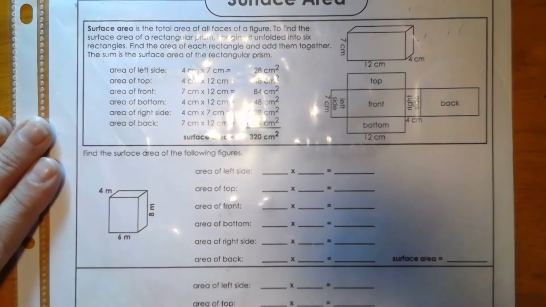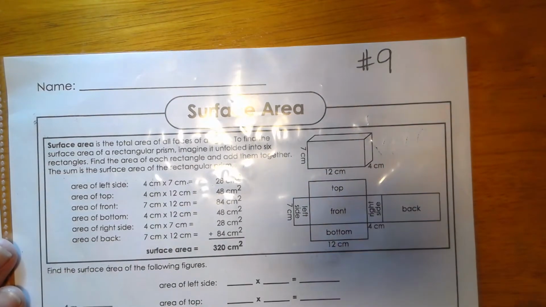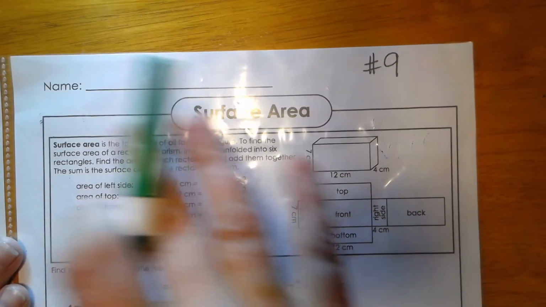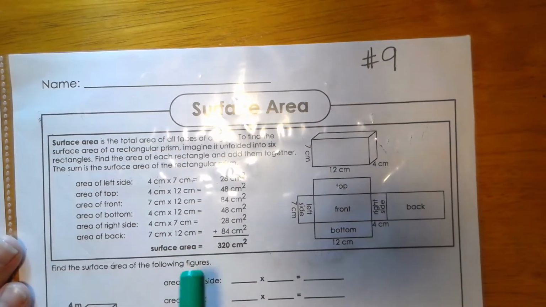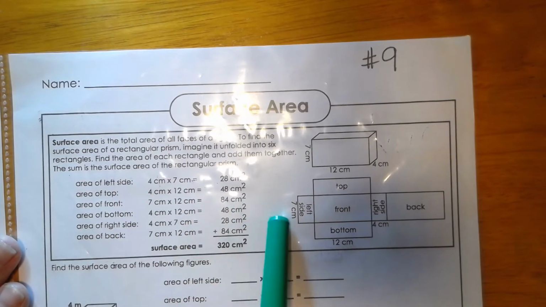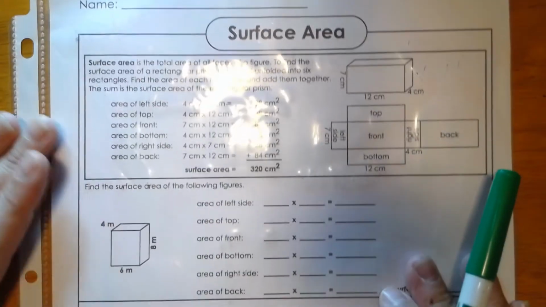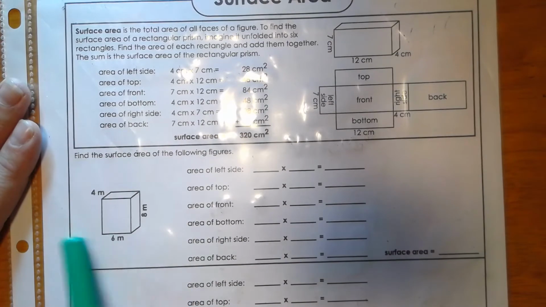Hello, we are going to go over the answers for page 9, the required practice. I apologize about the glare, but we're going to get through it. We are going to talk about that surface area that I talked about during our lesson. We're going to start with this first problem here.